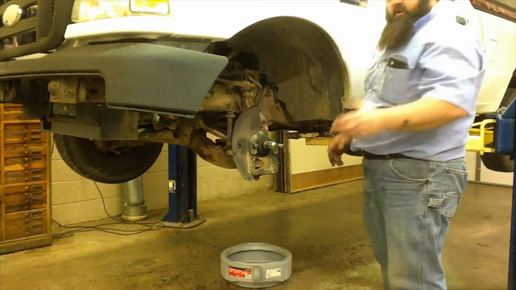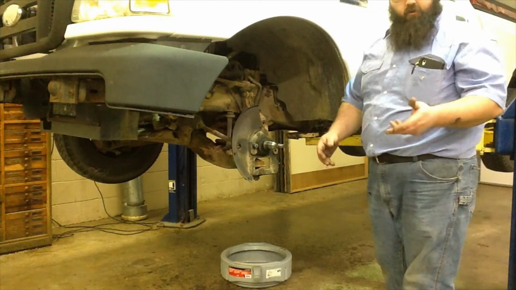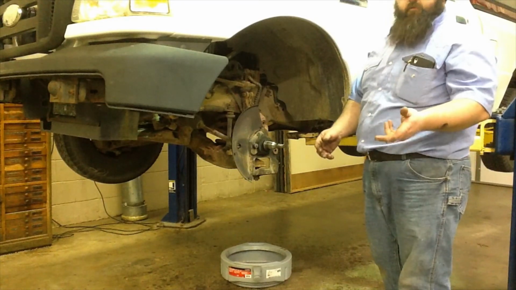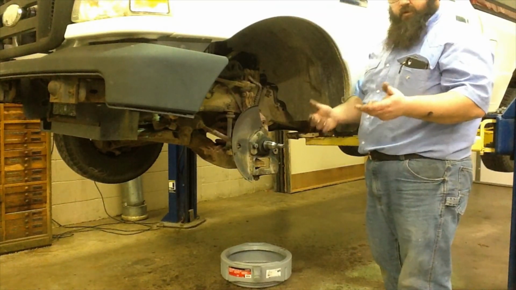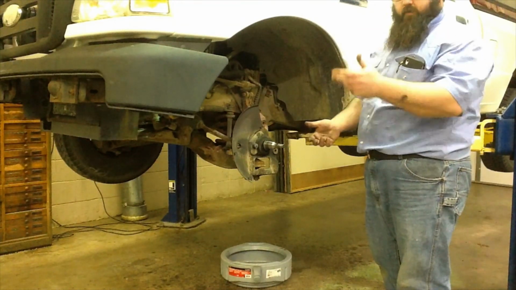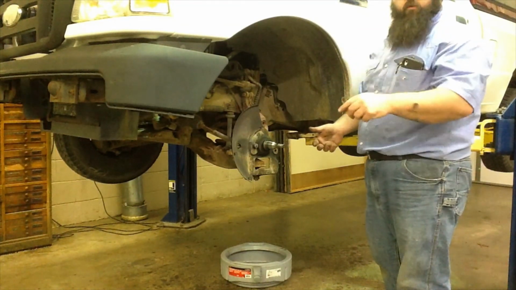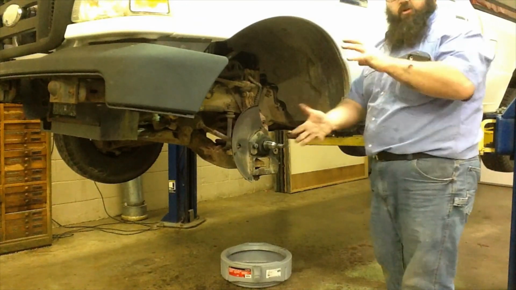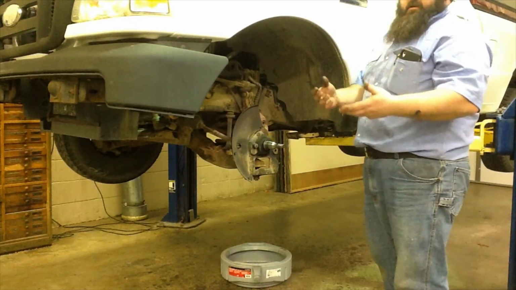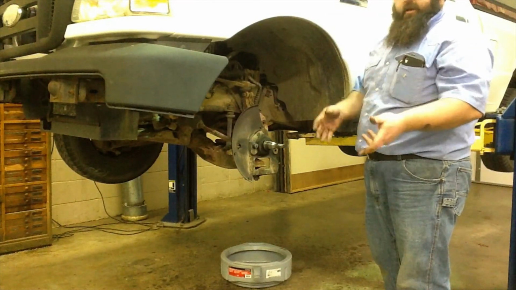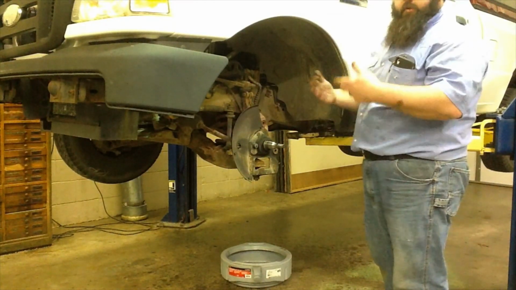Threads are good. Bearings, I'm going to clean them up, get all the old grease off of them, look them over for flakes and specks, and when I get them back together, we'll either repack them or I'll be talking about replacing them. I'll also be cleaning the races out, which are inside the hub, which I showed you when I laid it down over there. It has a brake rotor built into it. Get those done, I'll get everything cleaned up, I'll show you how to put it all back together.